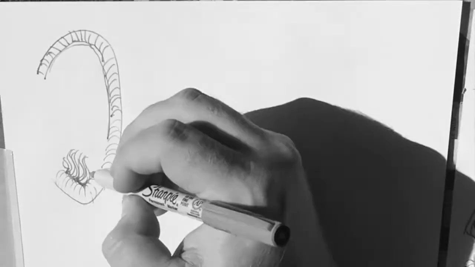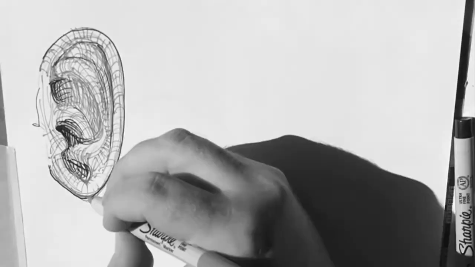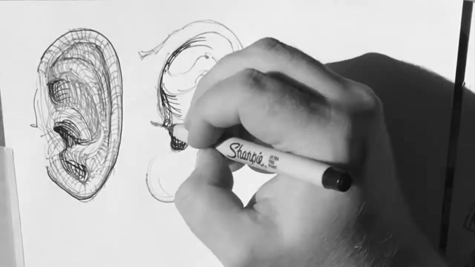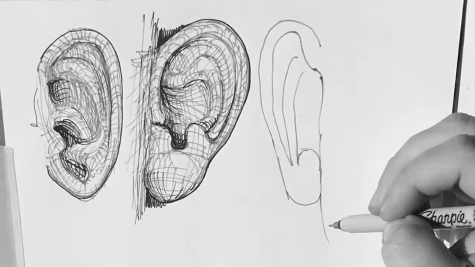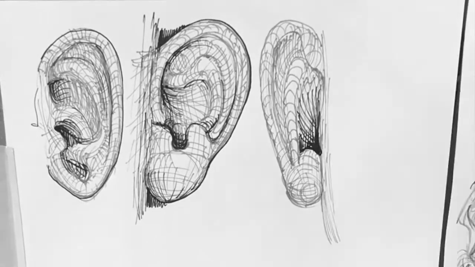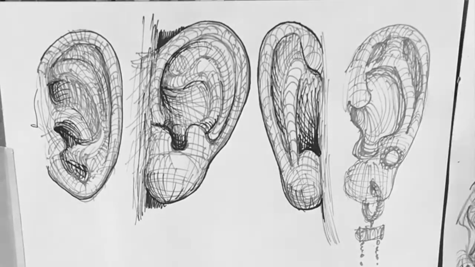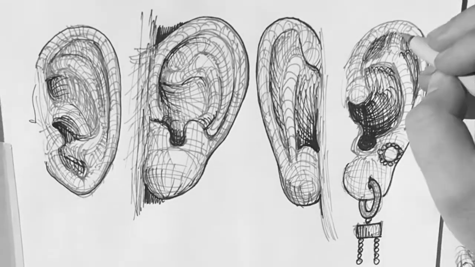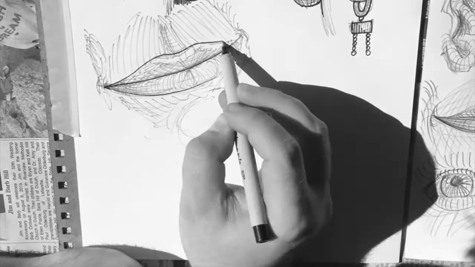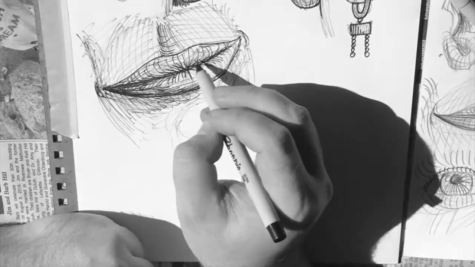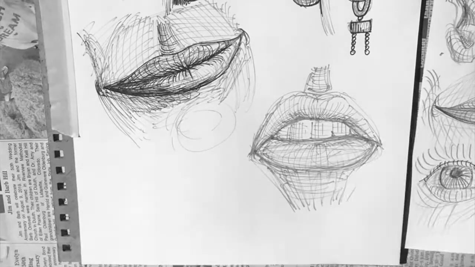So I want you to fill the page with these. It might take more than one page to do. So I want four ears, four noses, four mouths, and four pairs of eyes. So here's four ears, just laid in cross contour, and some lips and mouths as well.